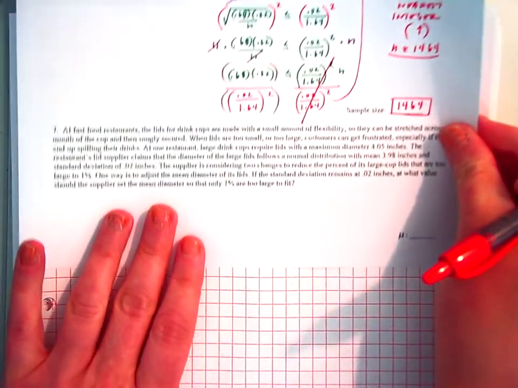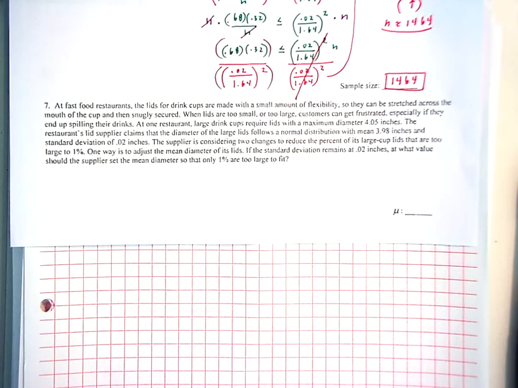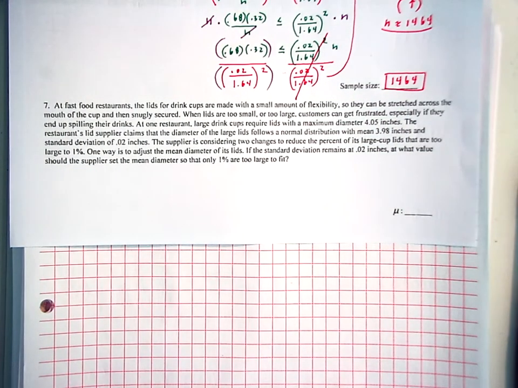All right, one last problem. Problem 7. All right, at fast food restaurants, the lids for drink cups are made with a small amount of flexibility, so they can be stretched across the mouth of the cup and then snugly secured. When lids are too small or too large, customers can get frustrated, especially if they end up spilling their drinks.